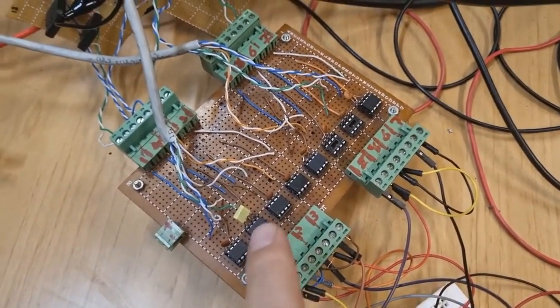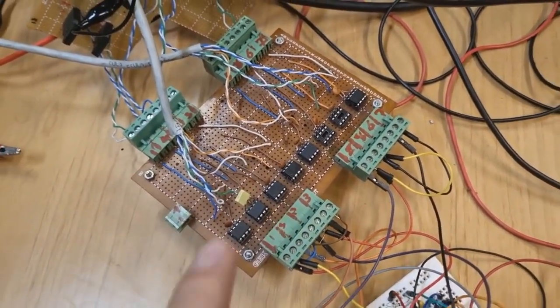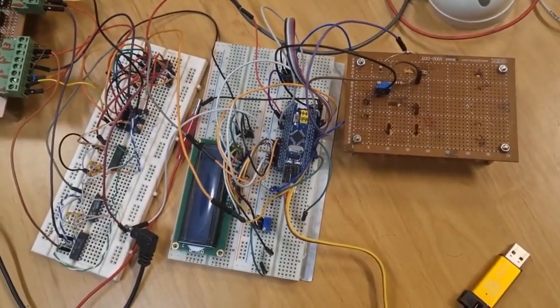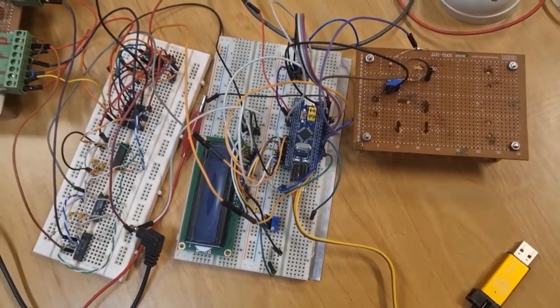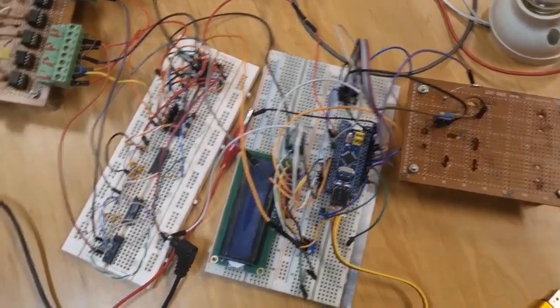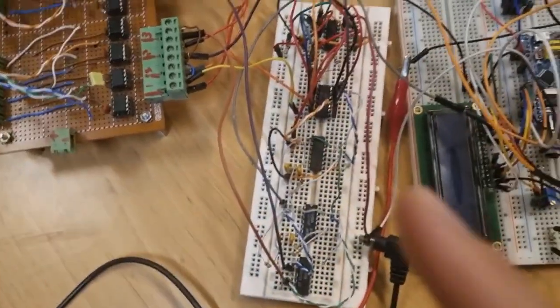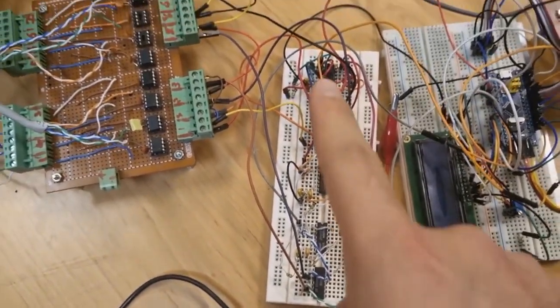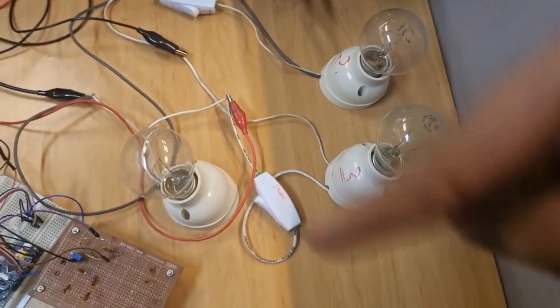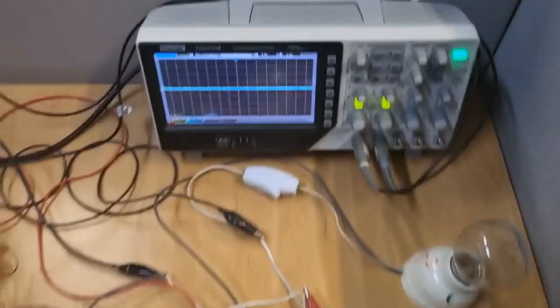This part I designed, and I programmed this blue pill STM32F1, and this board on this breadboard, as you can see, is my dead time generator. My lamps are connected in delta connection.